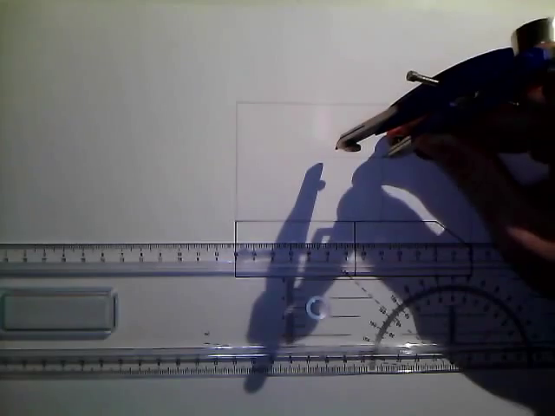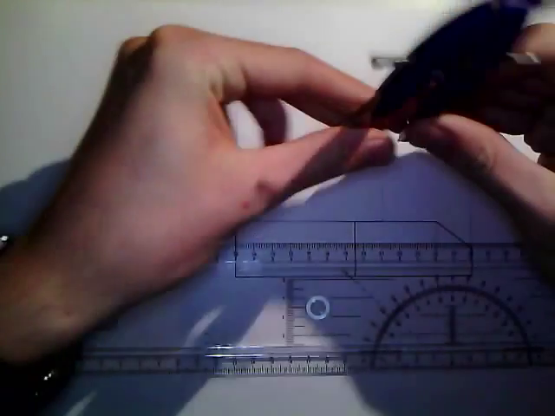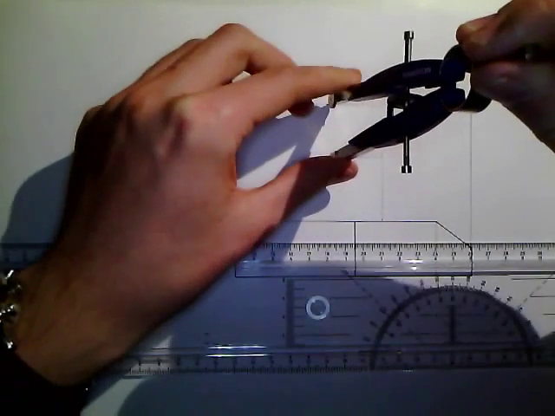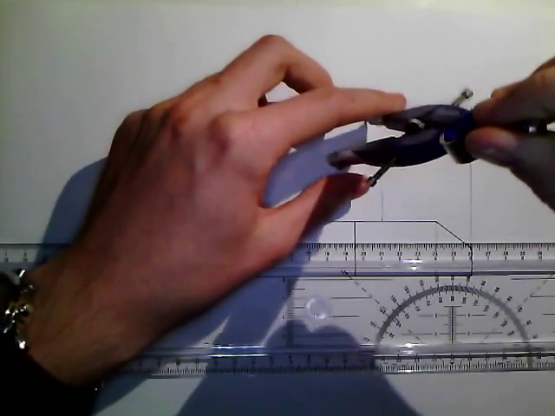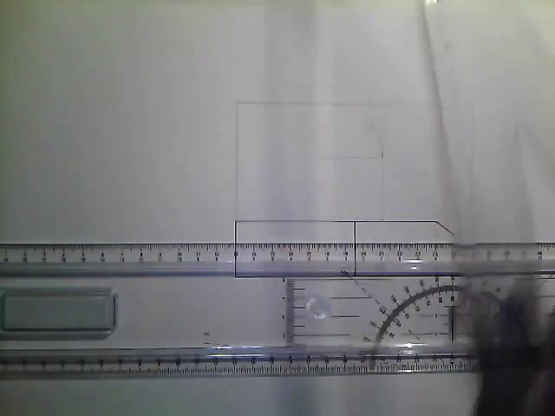We'll get our center and we will draw in our curve like that. Okay.